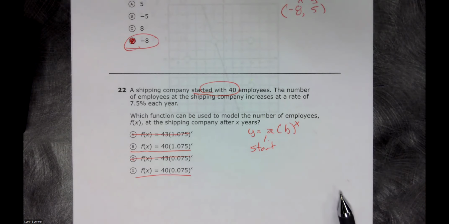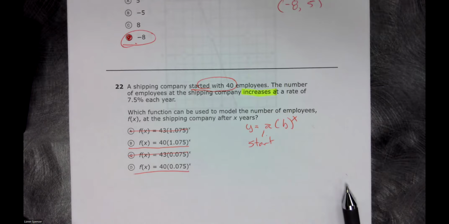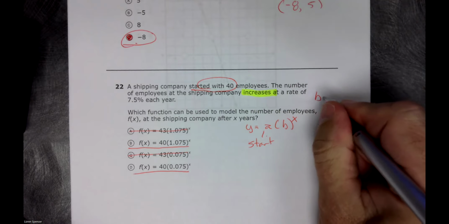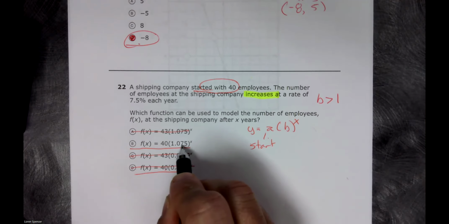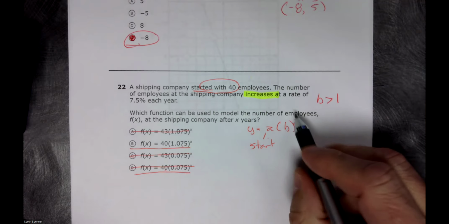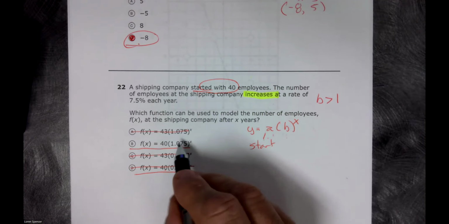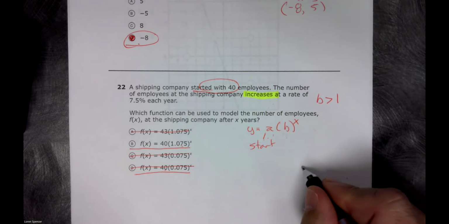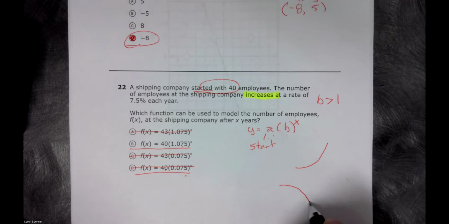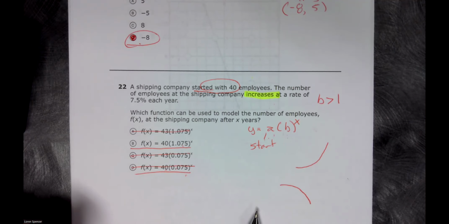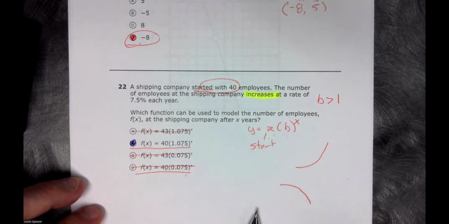Now, key phrase, increases. All right, it's increasing, so that means b has to be greater than 1. Well, this one is less than 1, so it can't be D, so it must be this one. And remember, if it's increasing, we got to be greater than 1, so this is the one that's increasing. So let's check it out. Let's make sure if it's increasing, it's going to be going up, and we can also eliminate D by showing that it's going down. So let's take a look at A, B, and D, because we already know it's B, but let's make sure by making sure that it's increasing.